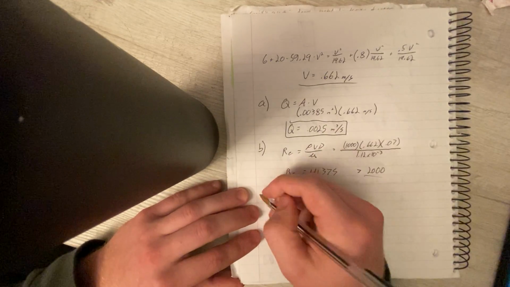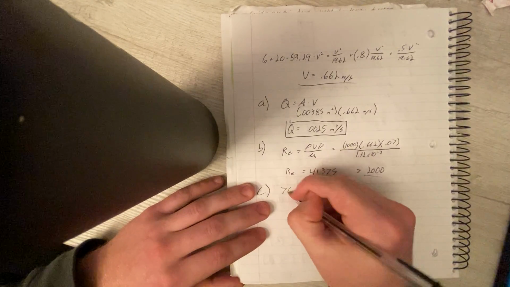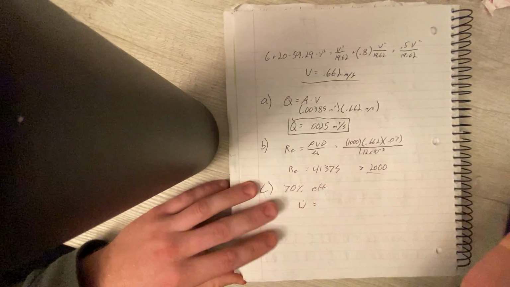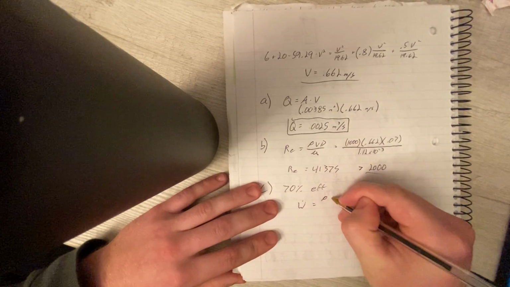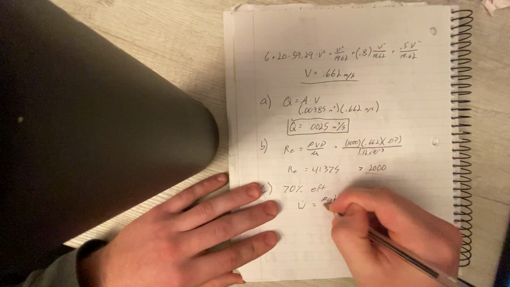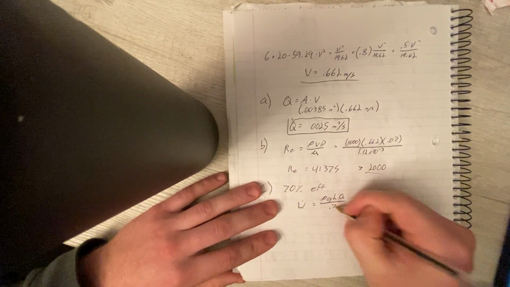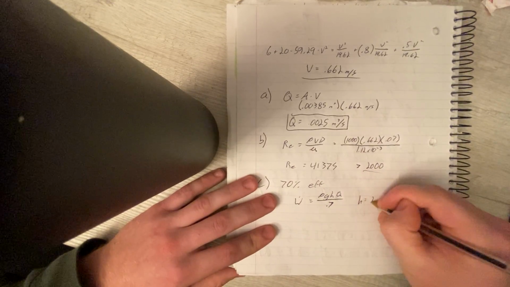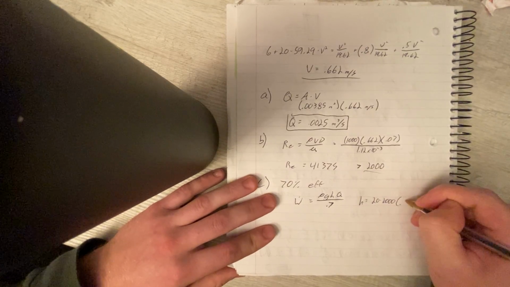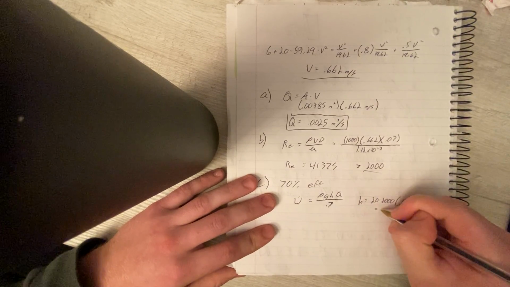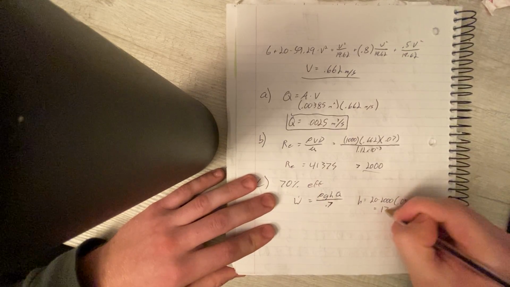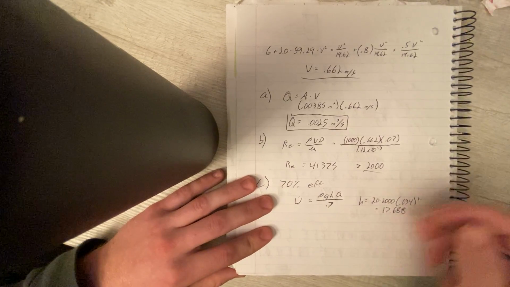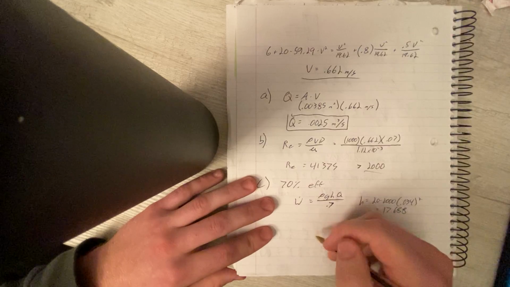Lastly, it's asking us for the work required by the pump if it's operating at 70% efficiency. So this formula here is work equals rho g H Q over the efficiency, in this case 0.7 for 70%. Here H equals 20 minus 2,000 times 0.034 squared, which turns out to be about 17.688.